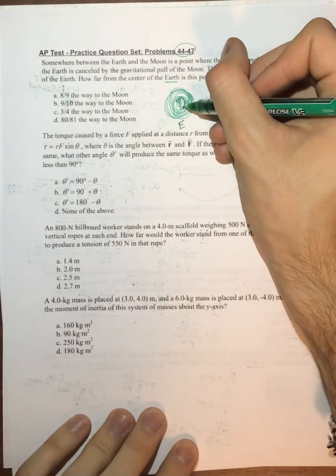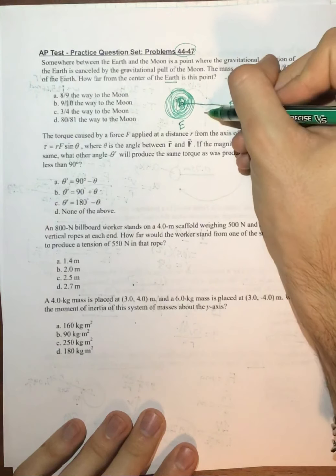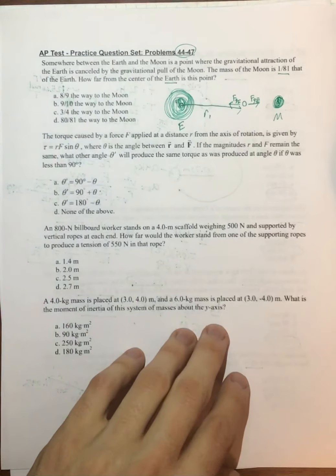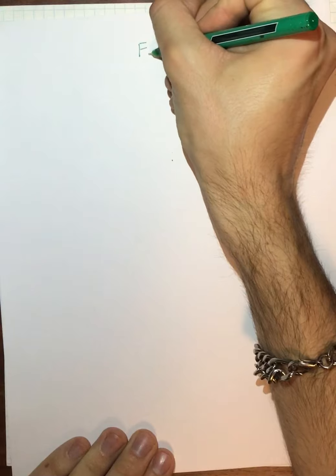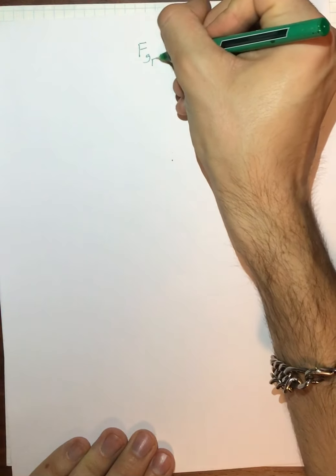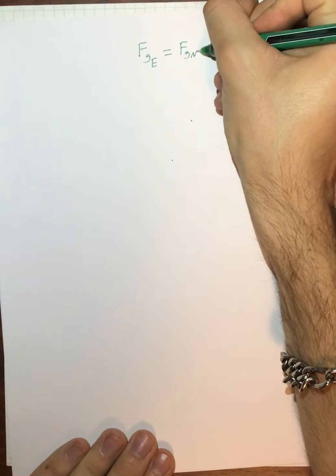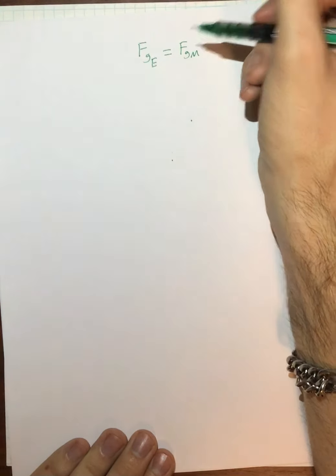They want us to figure out, okay, how far from the center of the Earth, which we'll call R1, is this point where the forces are going to be equal? So let's take a look at this. We want the gravitational force from the Earth to be equal to the gravitational force from the Moon. And we should be able to figure out the location using this equation.